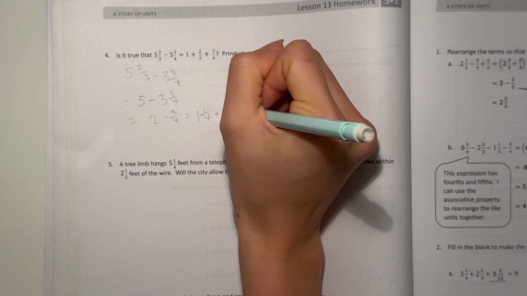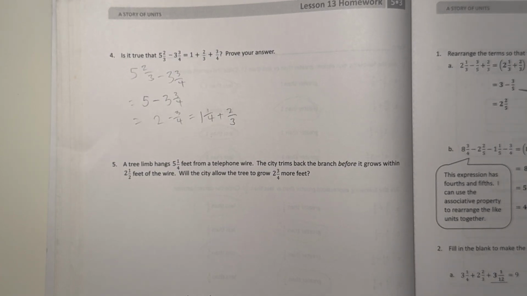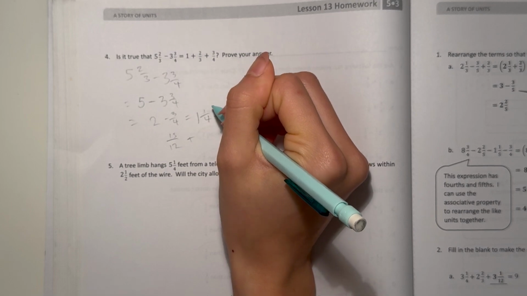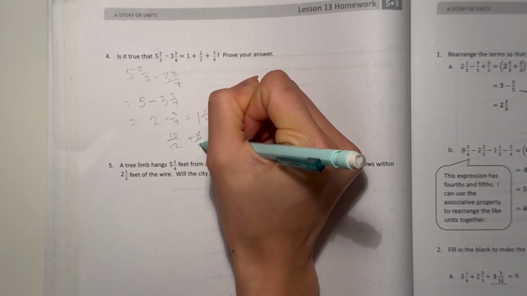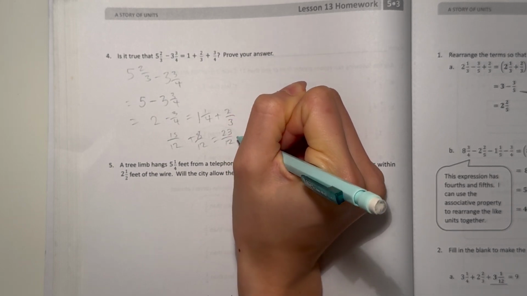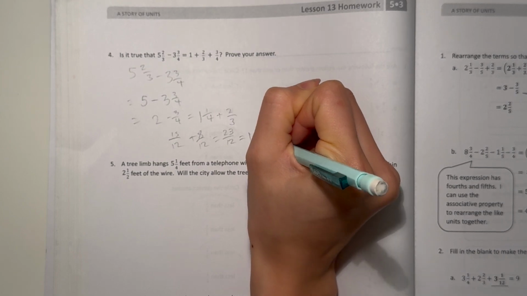We have to add back that 2/3. So for 4 and 3, our least common multiple is 12. So 1 1/4, that's 5/4 times 3, 15 over 12, plus 2/3 times 4, it's 8 over 12, which makes 23 over 12, or 1 and 11/12.